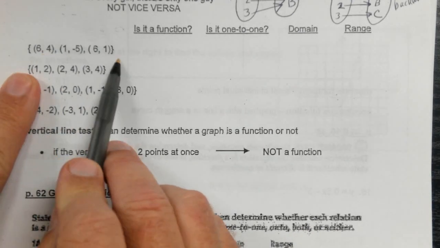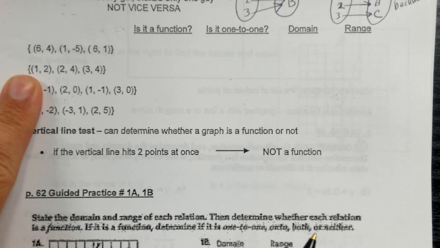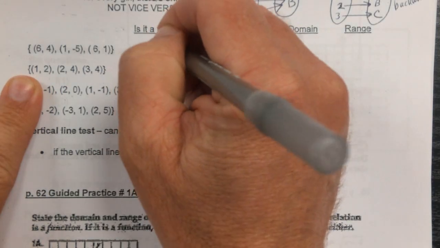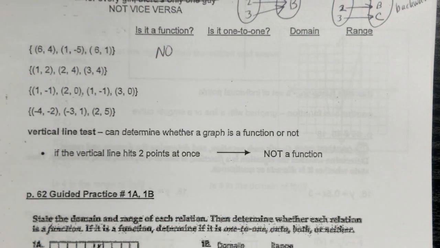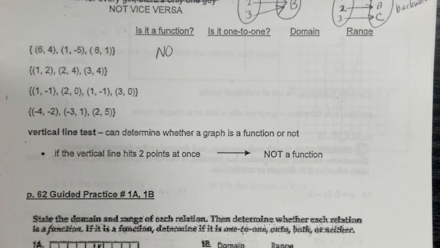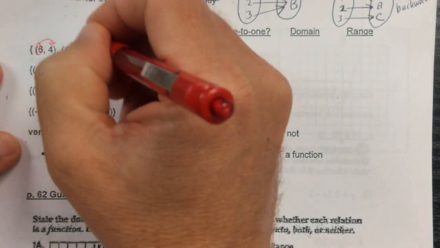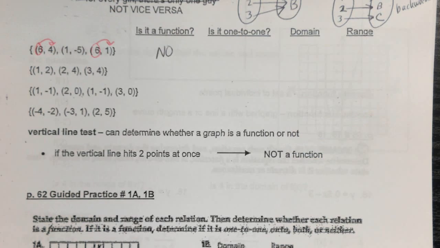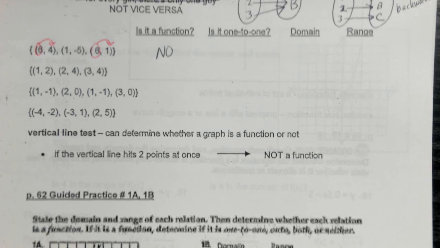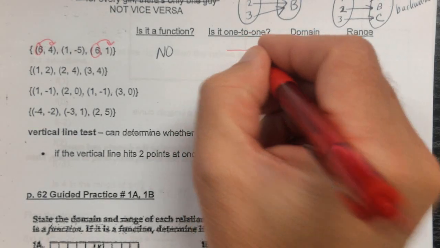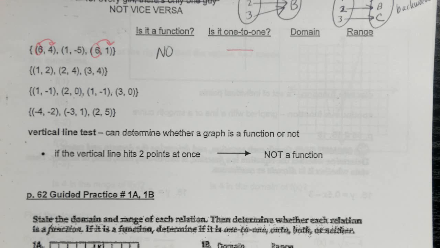So this first set of points, you tell me, is that a function? No, why not? Yeah, we got a problem with 6 here. 6 goes to 4 and 6 goes to 1. So it's like if you push the 6 button, you don't know if you're getting a 1 or a 4. So that's not a function. And if it's not a function, then the one-to-one is a subset of a function. So if it's not a function, the one-to-one question doesn't even make sense.